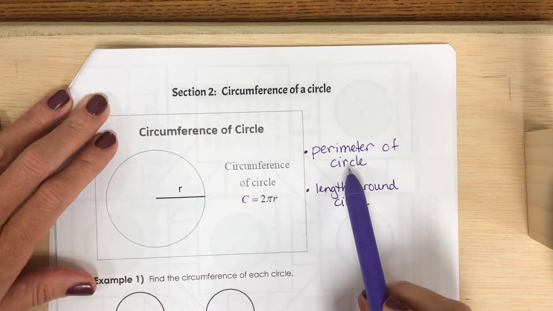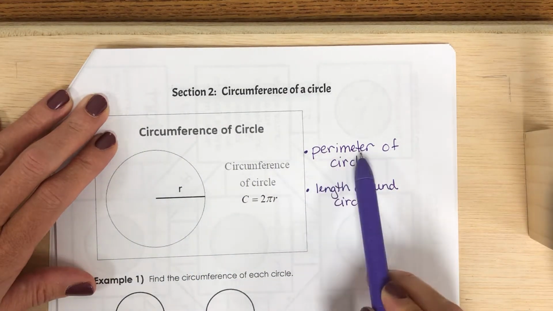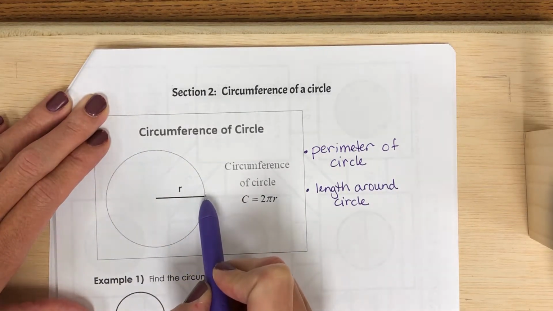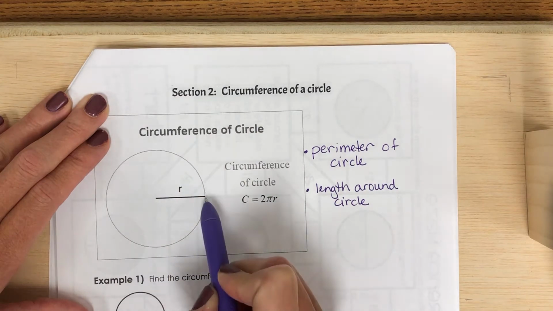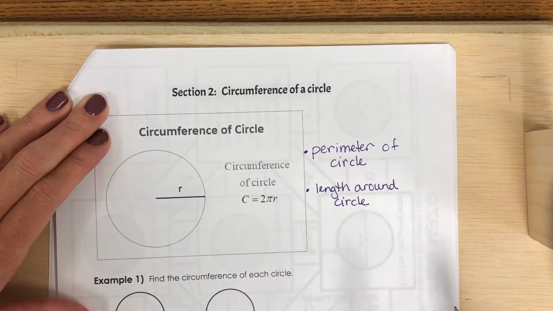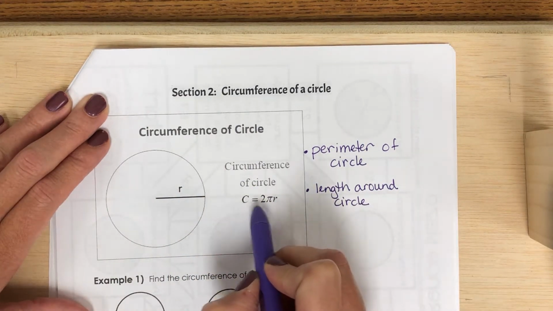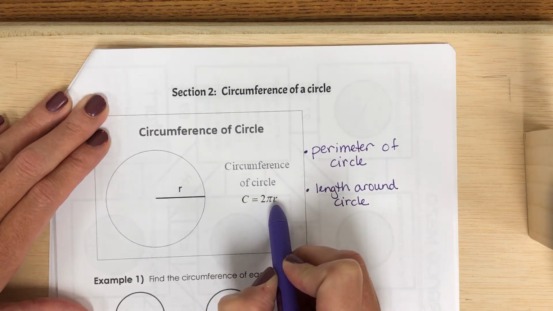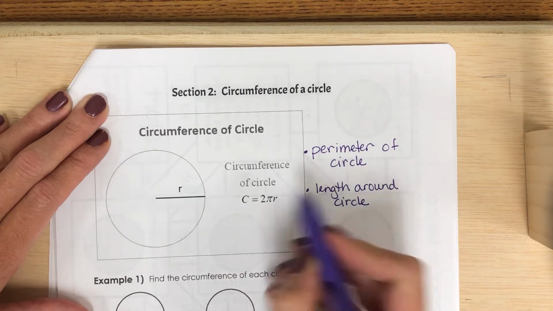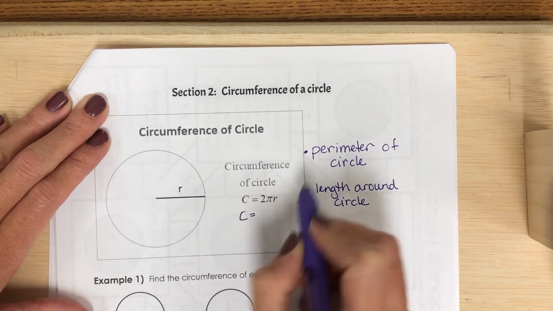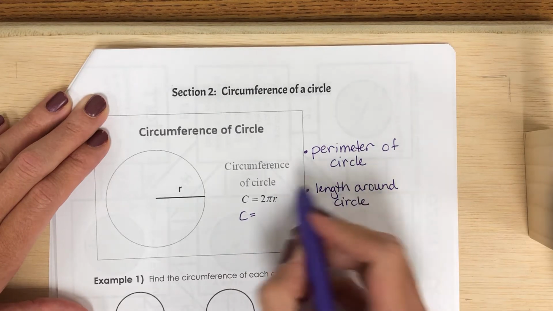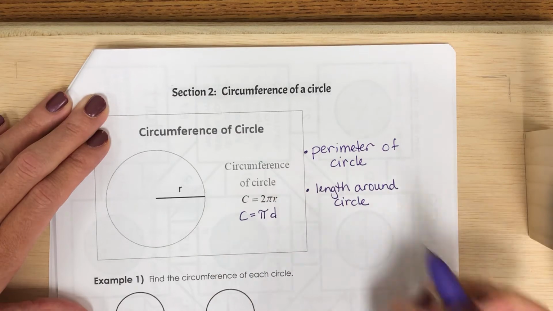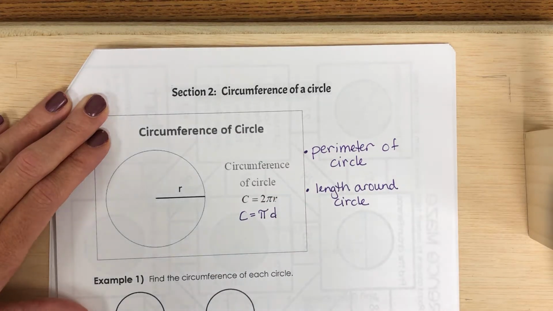Circumference of a circle is basically another fancy word for perimeter of the circle, or the distance or the length around the circle. If I were to measure this length with a ruler, that would be the circumference. The formula is circumference equals 2 times pi times r, which is the radius, so 2 pi r. Since 2 times r is the diameter, you might also see it as pi times the diameter. Those things are the exact same thing.